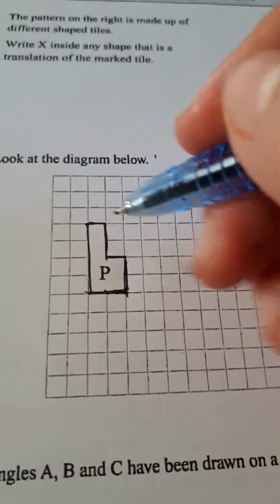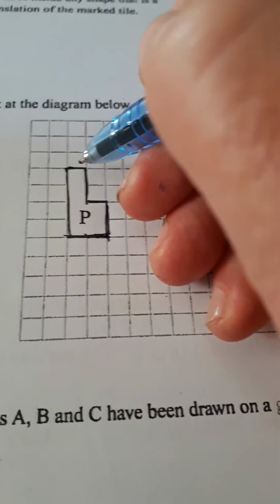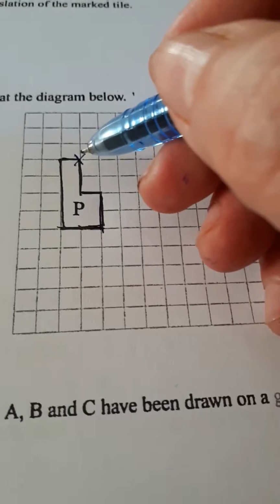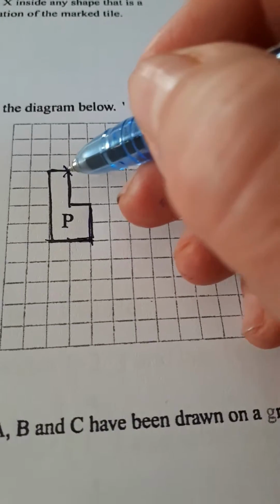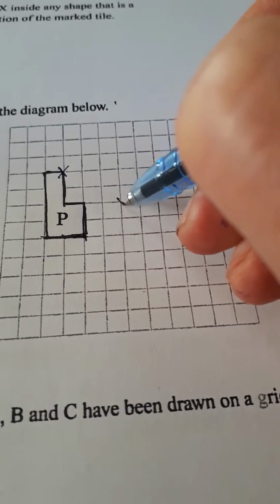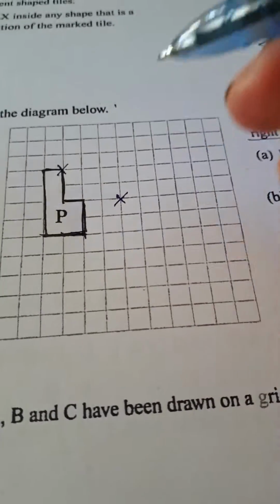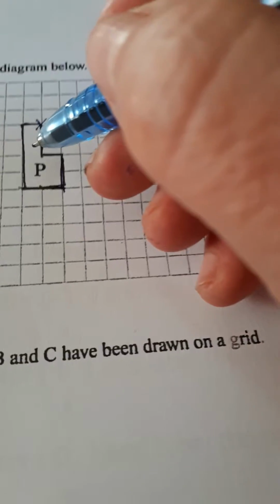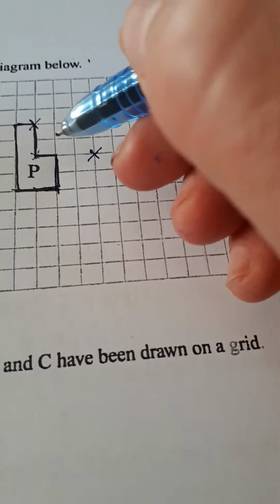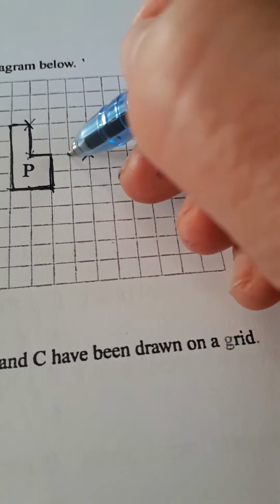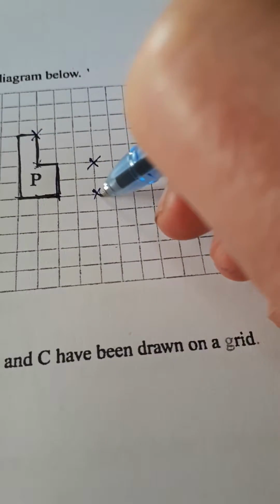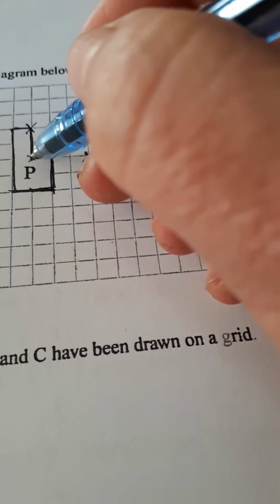So if we take each point and translate it separately, so if we take this top point here and we move it 3 units to the right, 2 units down, so we mark it here, that's your image point. Okay, take the next point, which is this one here. Okay, so we move it 3 units to the right and 2 units down, and we label it here. That's your image point of this.